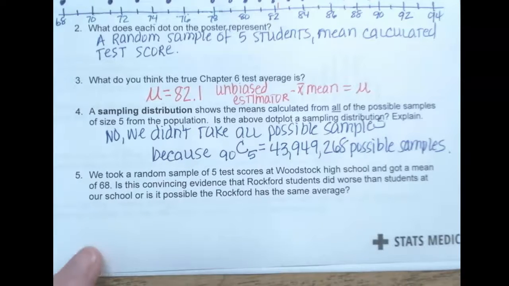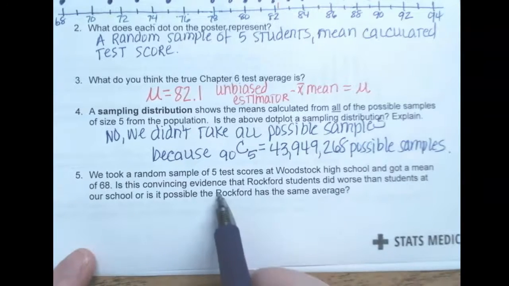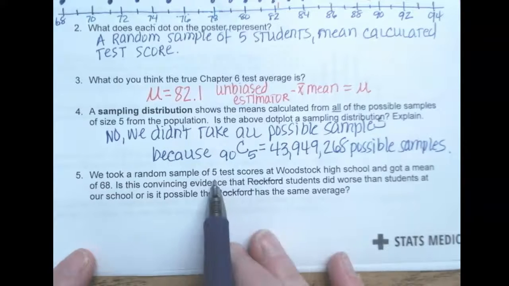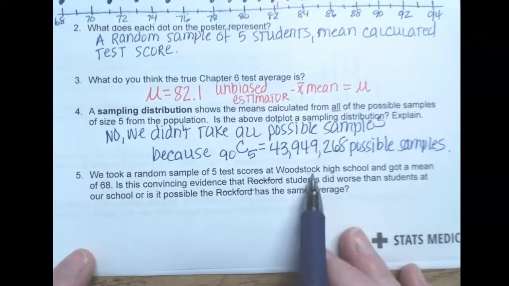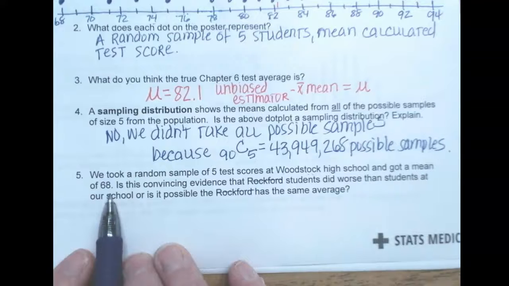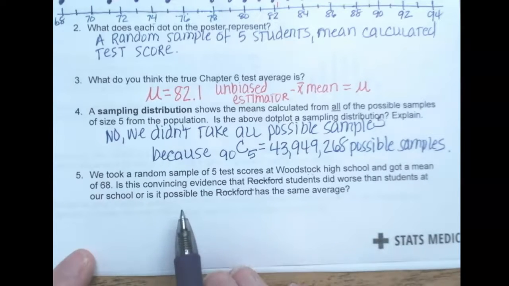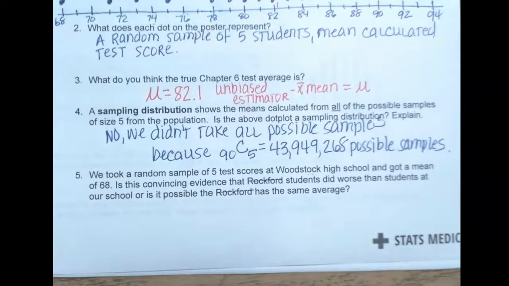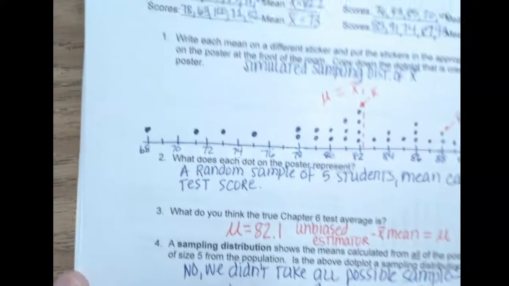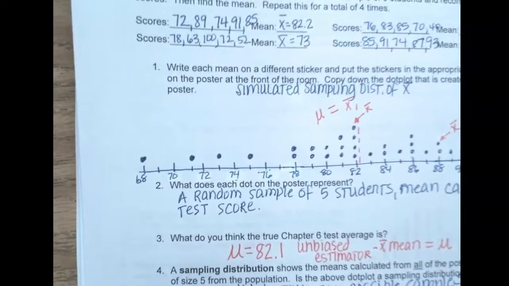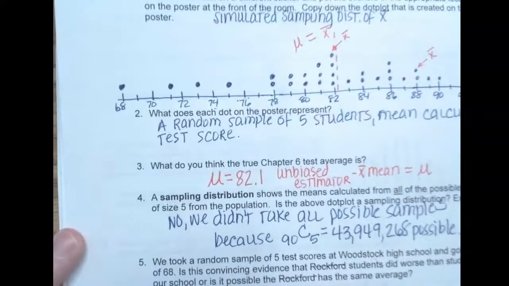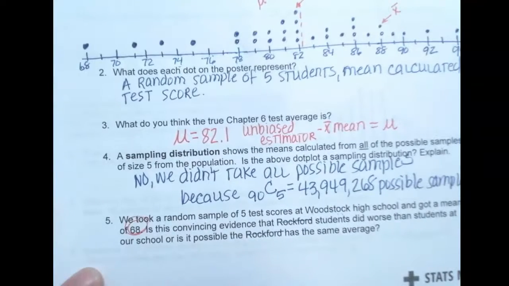Now down here, I didn't finish. This should say Woodstock High School all the way through. These should say Woodstock. So if we took a random sample of 5 tests at Woodstock High School and got a mean of 68, is this convincing evidence that Woodstock students did worse than the students in our school, or is it possible Woodstock has the same average? So I want to go back up over here. 68 is what the Woodstock average they got in one sample when they did theirs the same way we did ours, of a random sample of 5 tests.